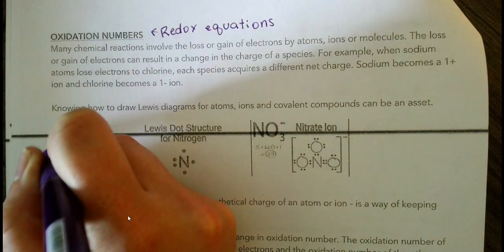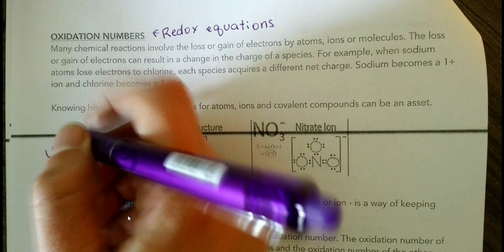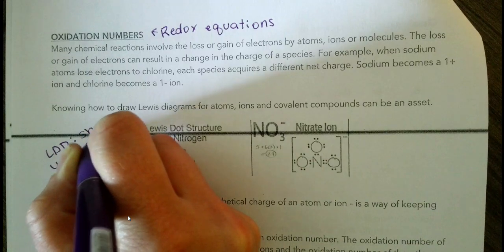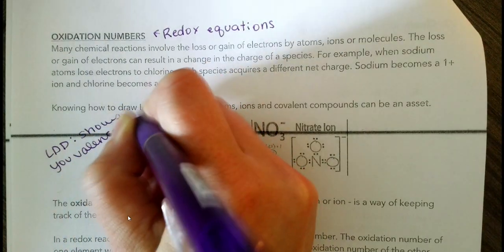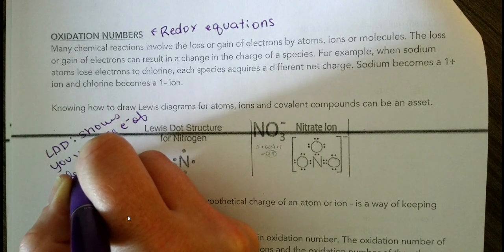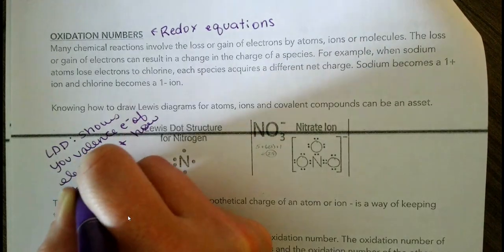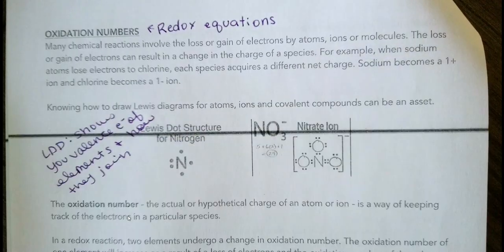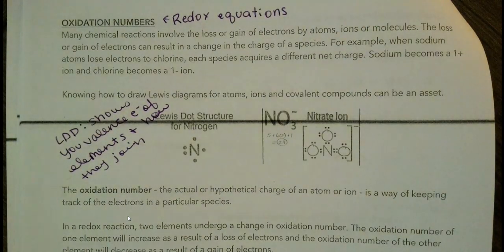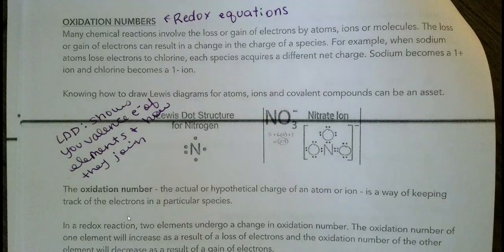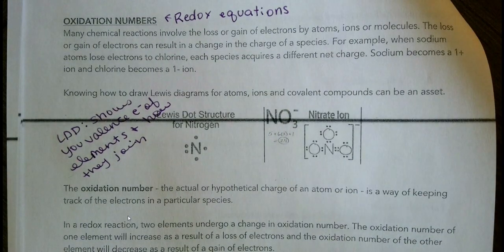So the Lewis dot diagram, LDD, shows you valence electrons of elements and how they join. Once again, I don't worry about these too much. If you know the rules, it's a little bit easier than doing Lewis dot diagrams.